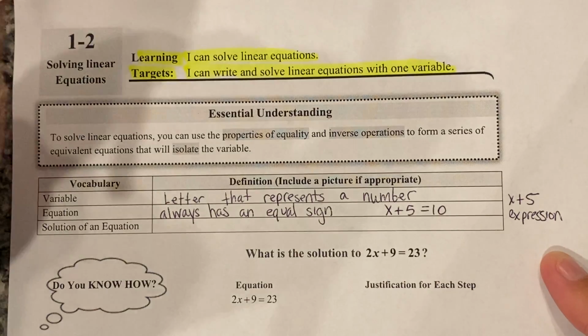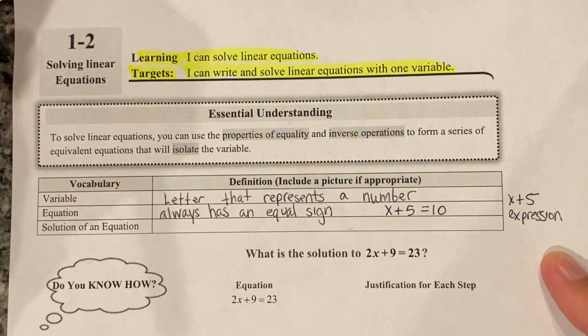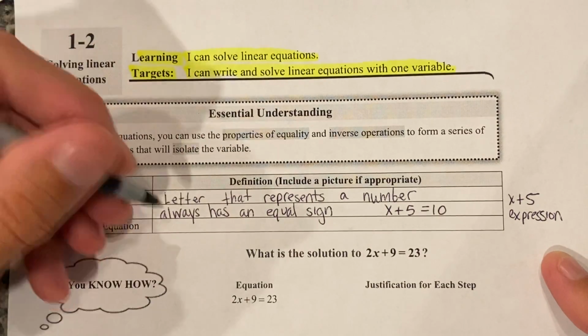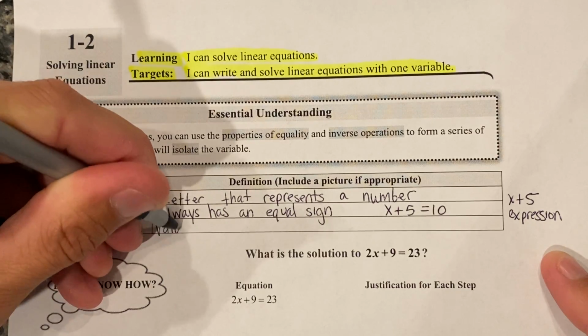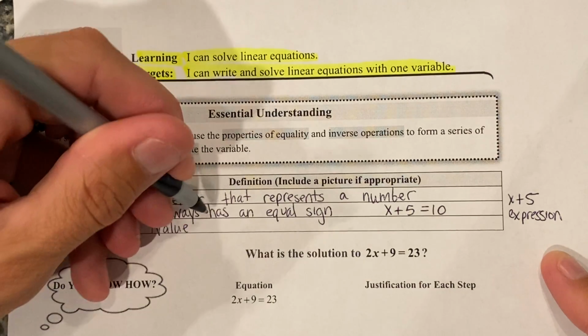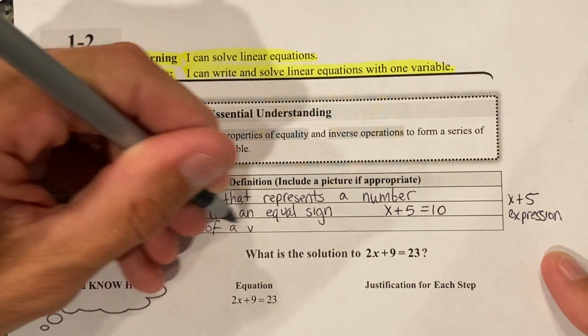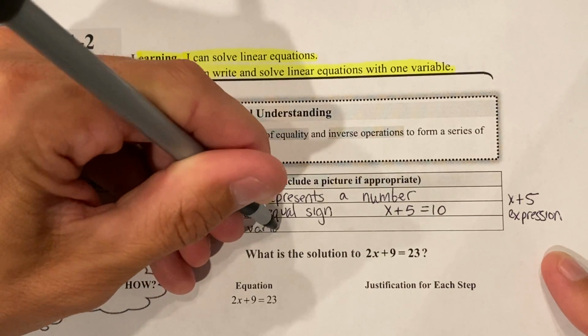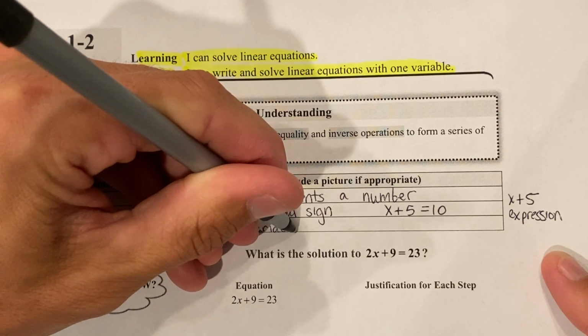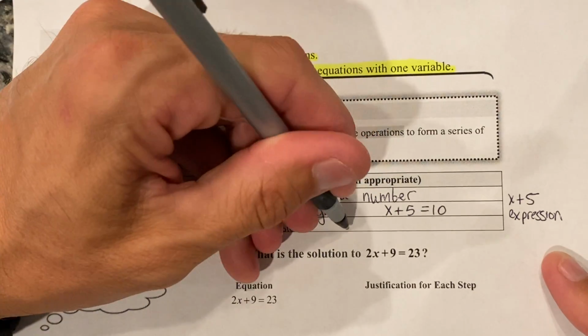And last, your last vocab word of the day, the solution to an equation is the value of a variable that makes the equation true.